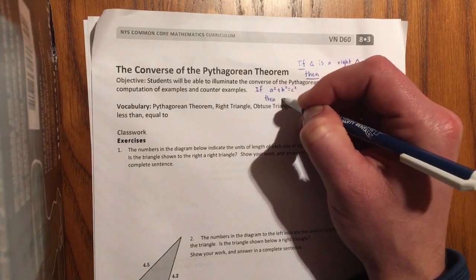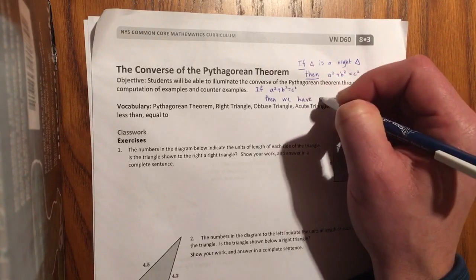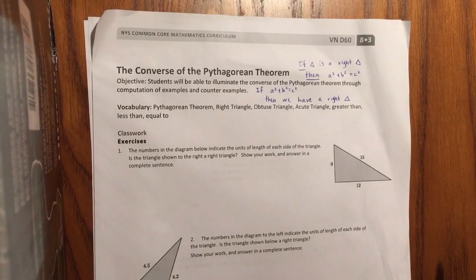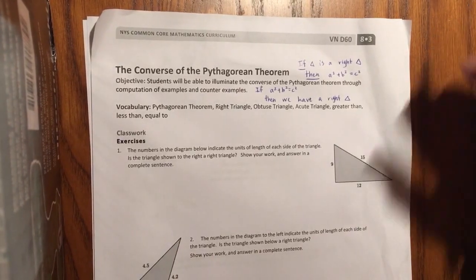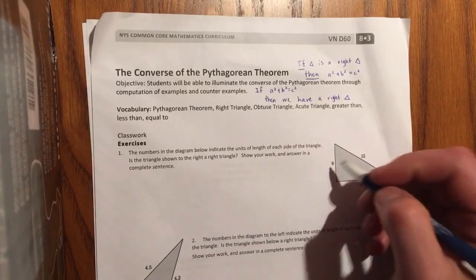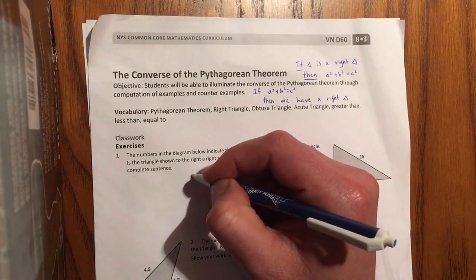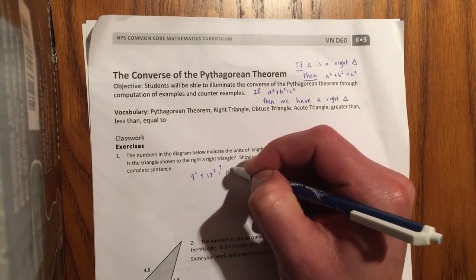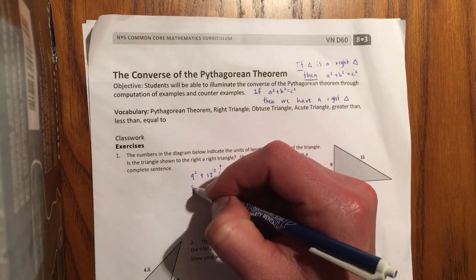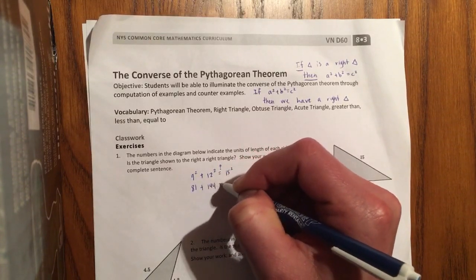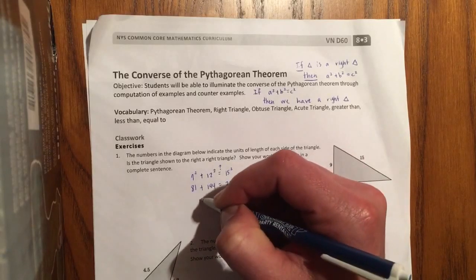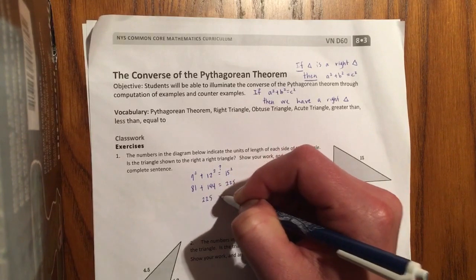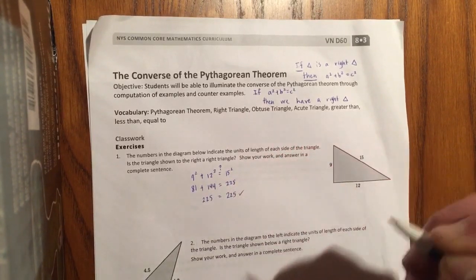Then we have a right triangle. And so the first example kind of highlights this exactly. As we look at it, I can ask, does 9 squared plus 12 squared equal 15 squared? And so 81 plus 144, does that equal 225? 81 plus 144 is actually 225, and so 225 equals 225, and check.